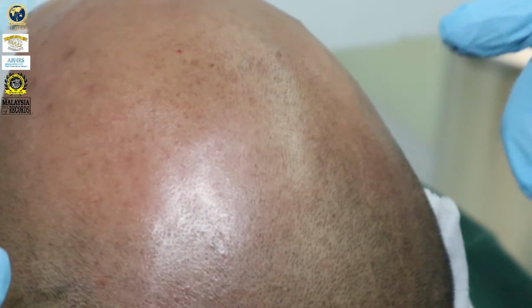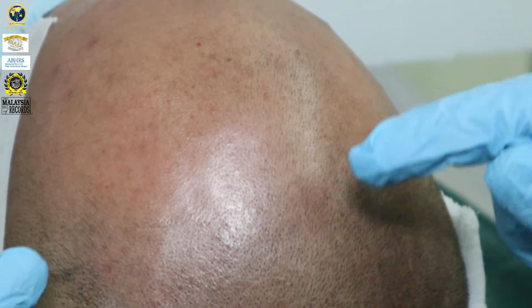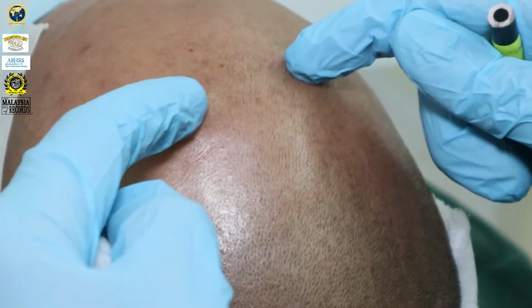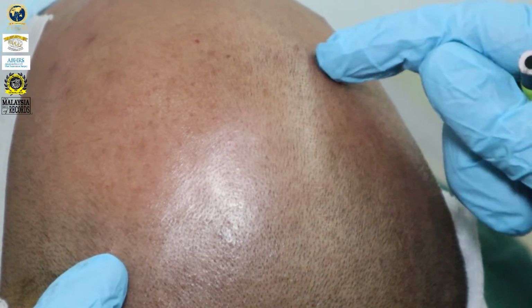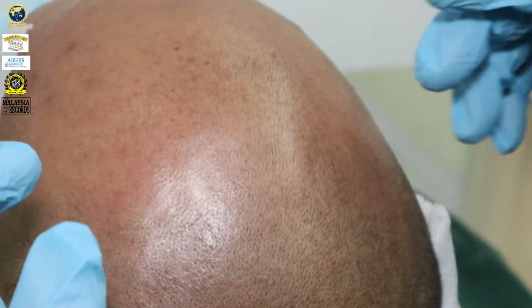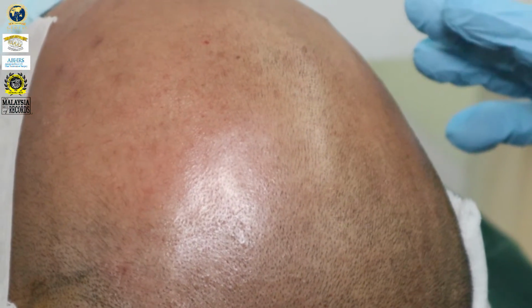So we're going to do a restoration. We're going to draw a design which is very conservative and try to cover this area, and we will fill out here and here more to frame the face for him so that he will gain his confidence level.